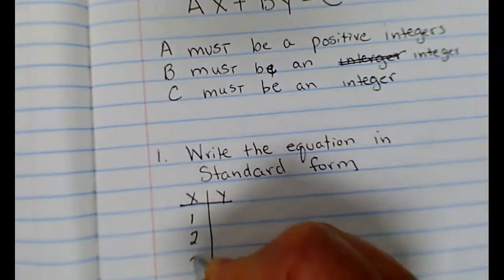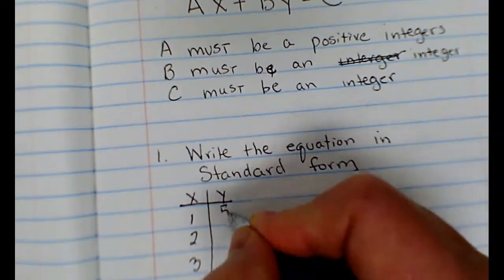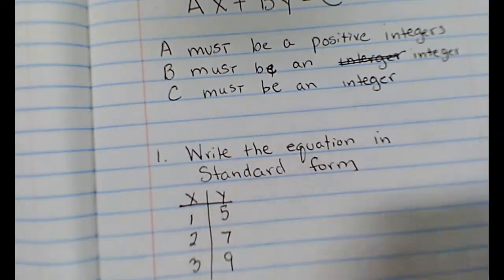One, 2, 3, 5, 7, 9. So, I can't take this table and go directly to standard form. I'm going to have to take this table and first use the point slope form and then change the point slope form to standard form.